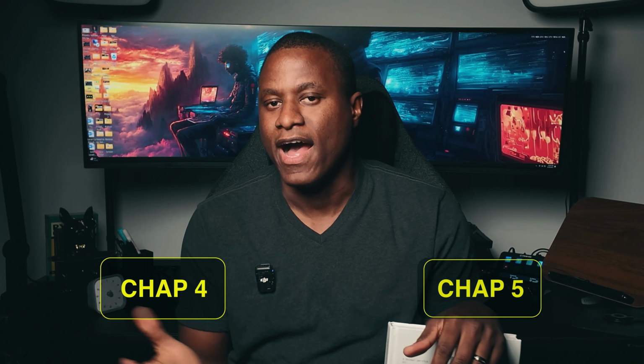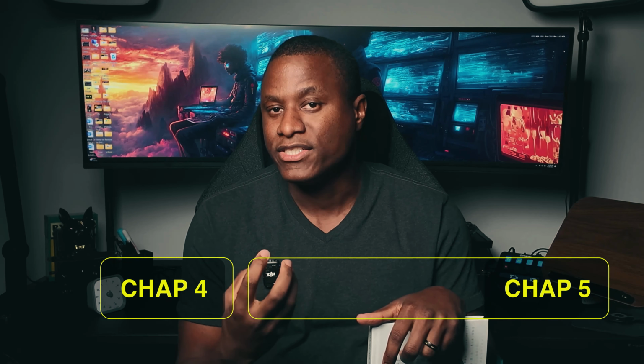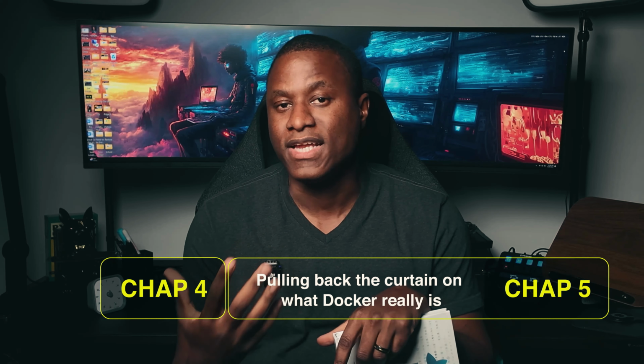So in our last log, we covered chapter 3 of this book right here, which is the Docker deep dive. In today's log, we're going to be diving into chapters 4 and 5. Chapter 4 introduced us to some high-level concepts around Docker images and containers, while chapter 5 started pulling back the curtain on what Docker really is.